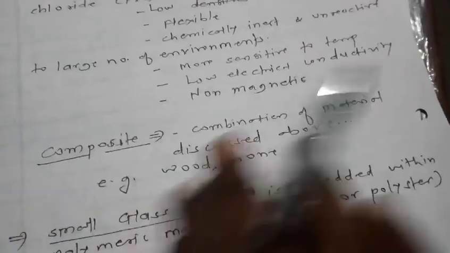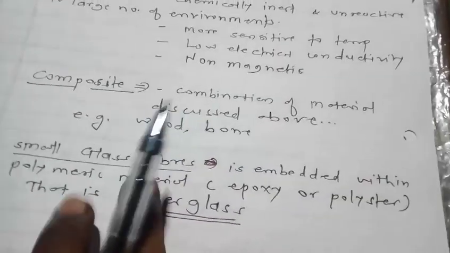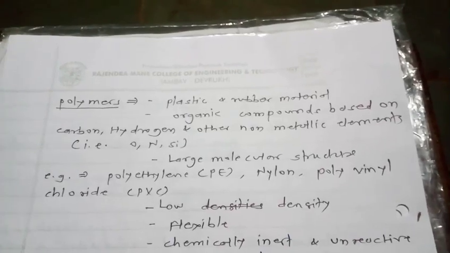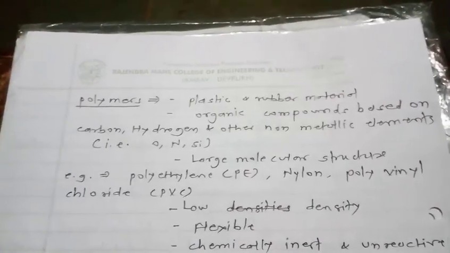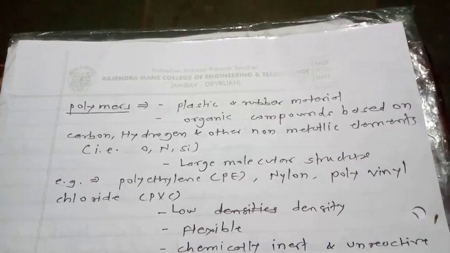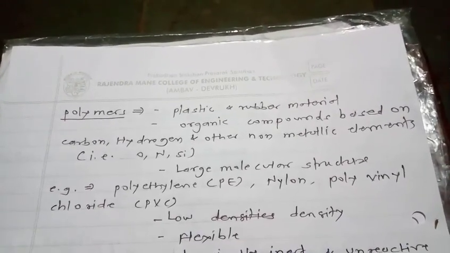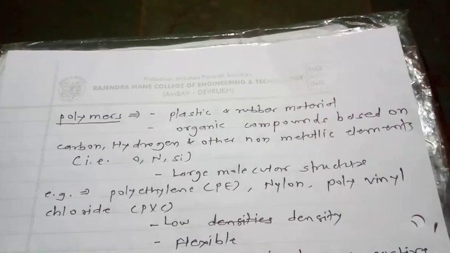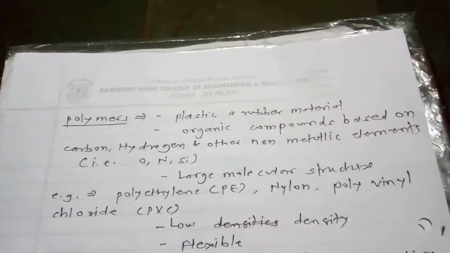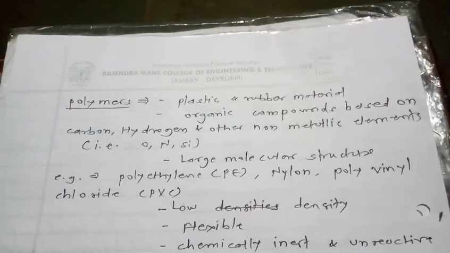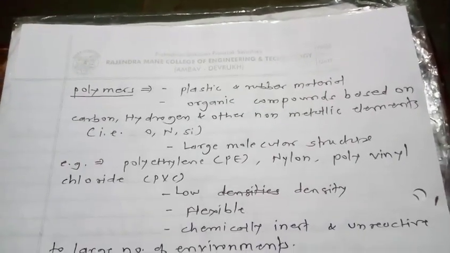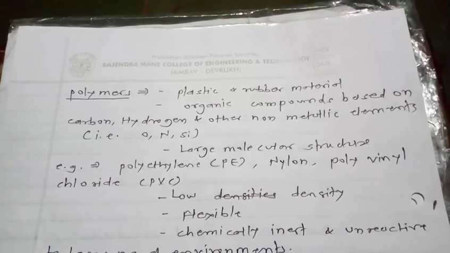The third one is polymer, right? So metals, for example, are ferrous; ceramic, for example, is cement; and polymer is nothing but plastic. So plastic is an example of polymers. Polymers are nothing but plastic or rubber material, right? Then we can understand the different properties of the particular polymers.